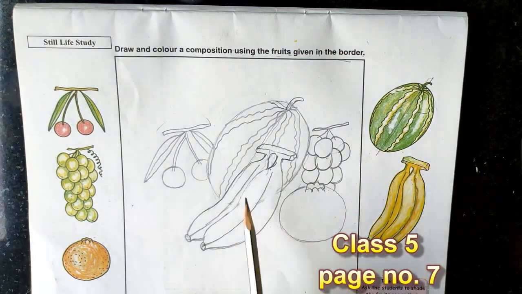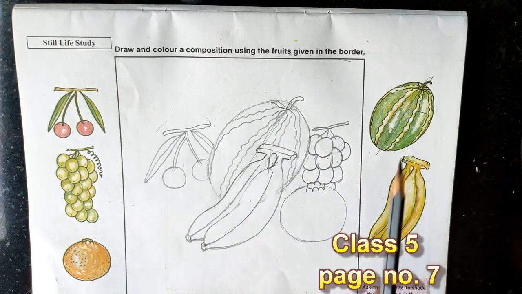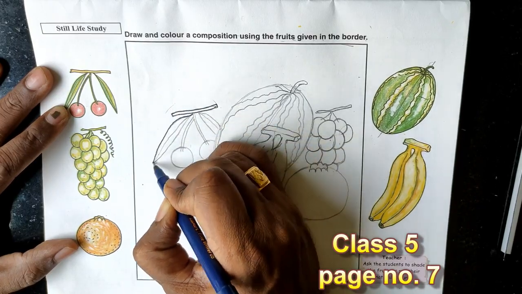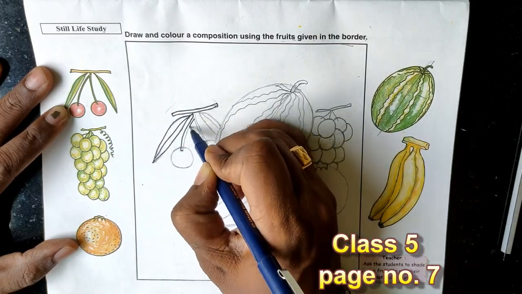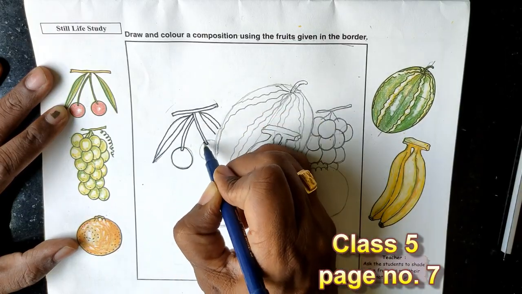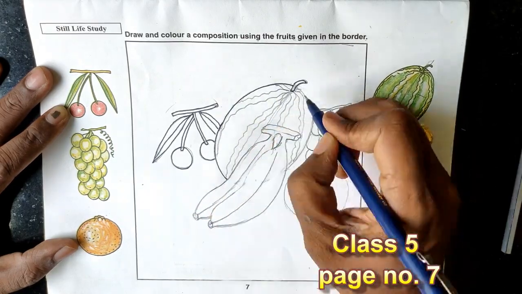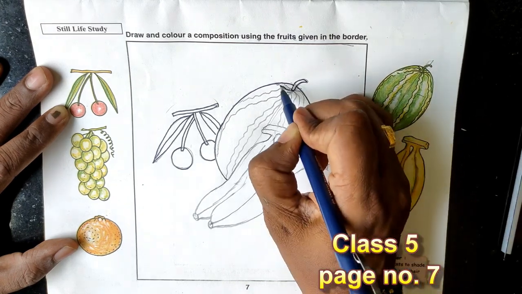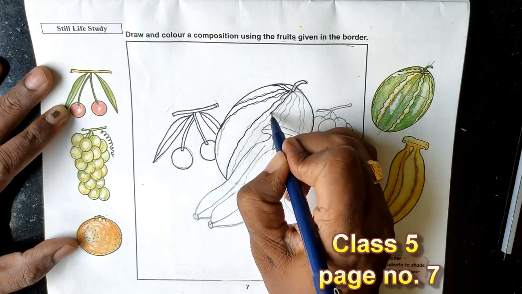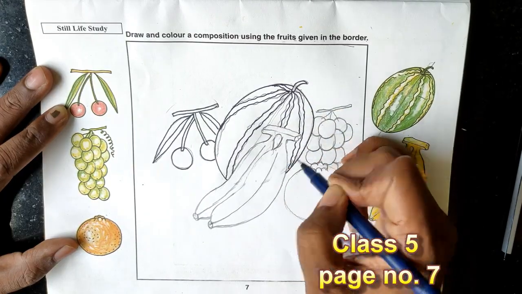Once the drawing is completed, see how we composed the given fruits. It's called composition. After completing that, take a black sketch pen, black color pencil or black crayon, and sharpen it a little. With that you do the outline. When you are doing the outline, maintain that it should come on the line, and make a single line, don't do double lines. The black outline will give beauty to the drawing.